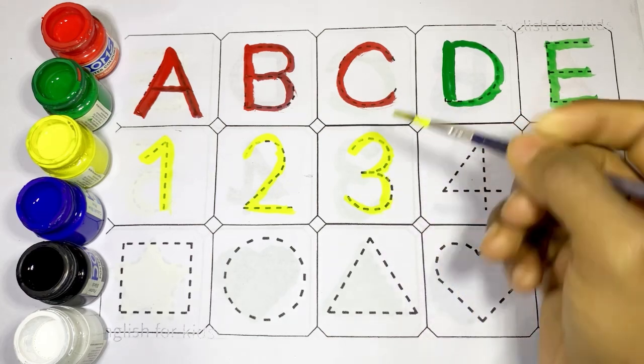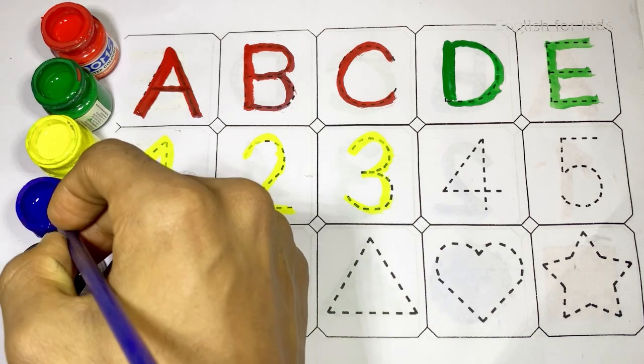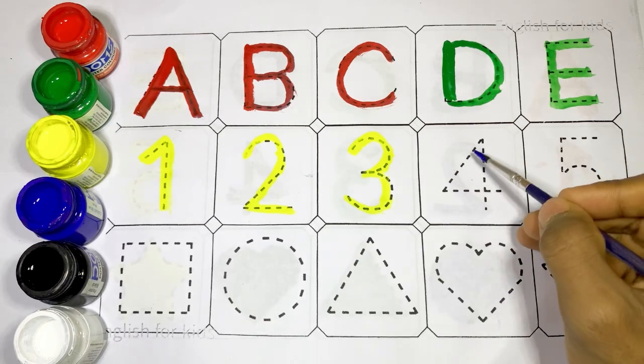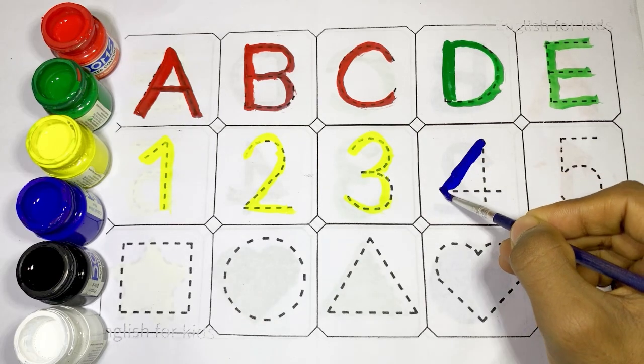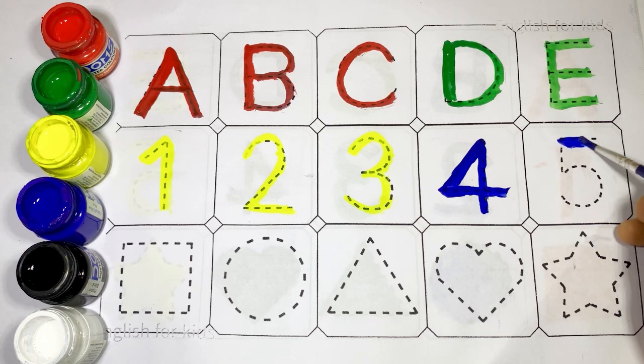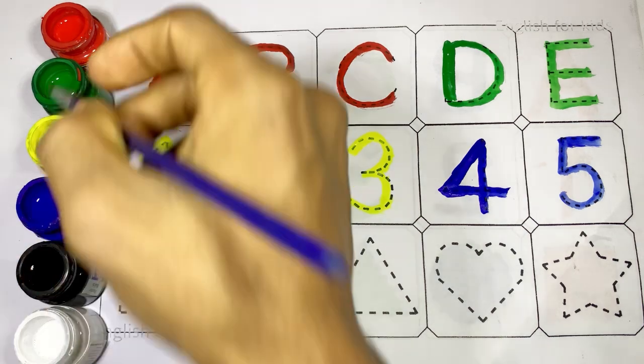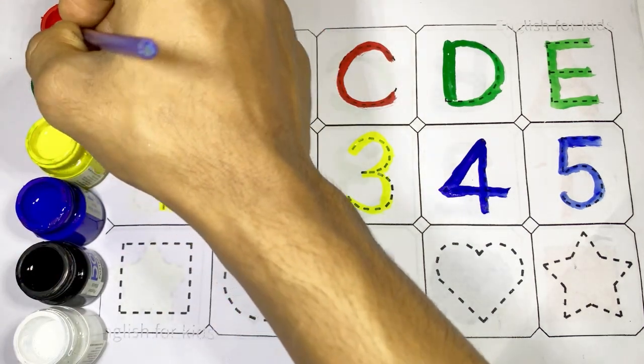T-H-R-E-E, 3. Kids, next 4, and use blue color. F-O-U-R, 4. 5. F-I-V-E, 5. Kids, next shapes, and first draw square, the shape of square, and use red color.